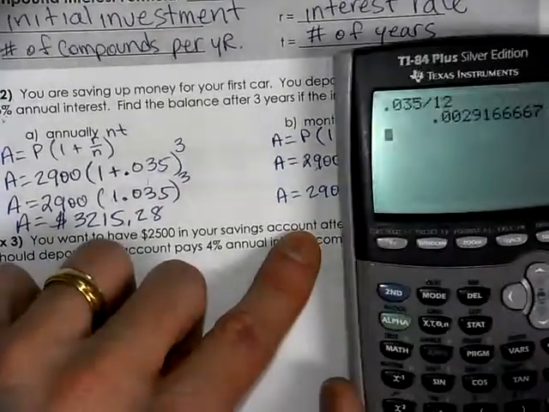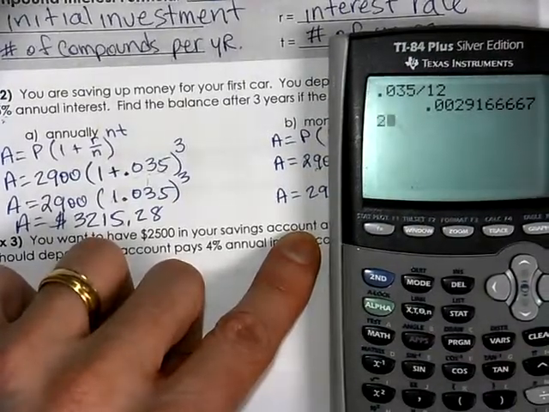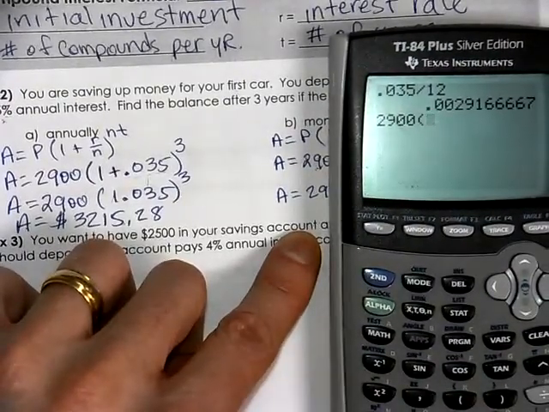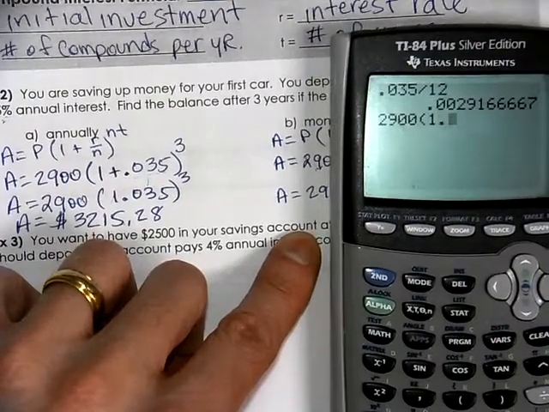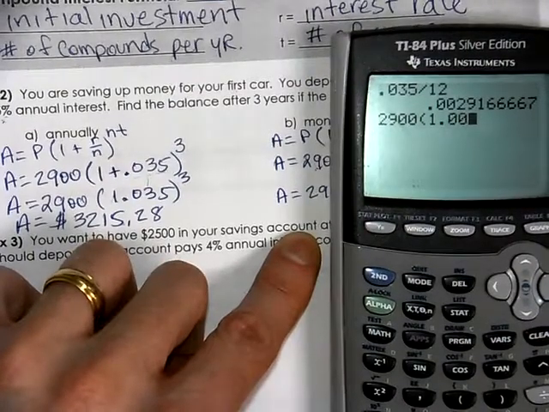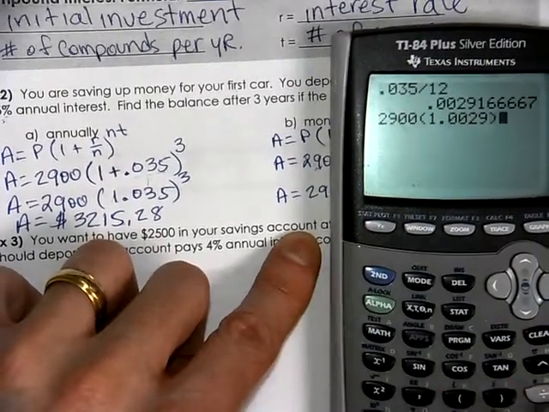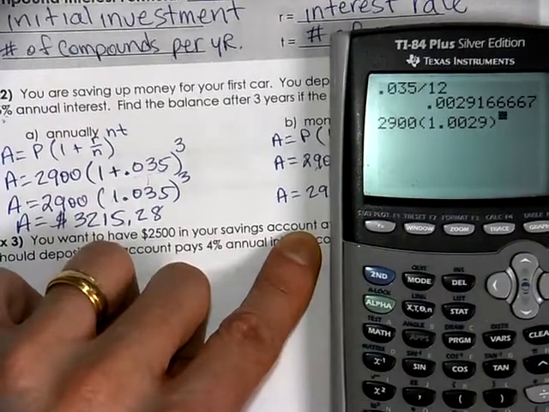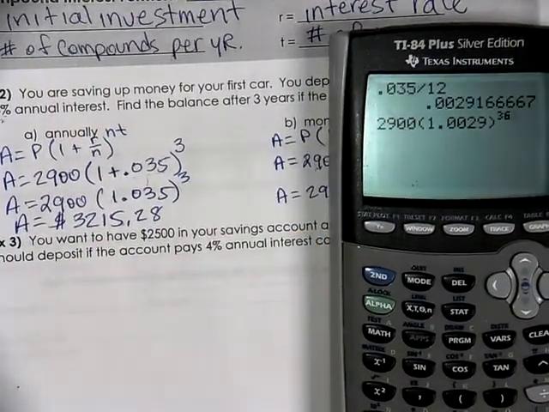And we can type that all into our calculator. 2,900, 1.0029 raised to the 36.